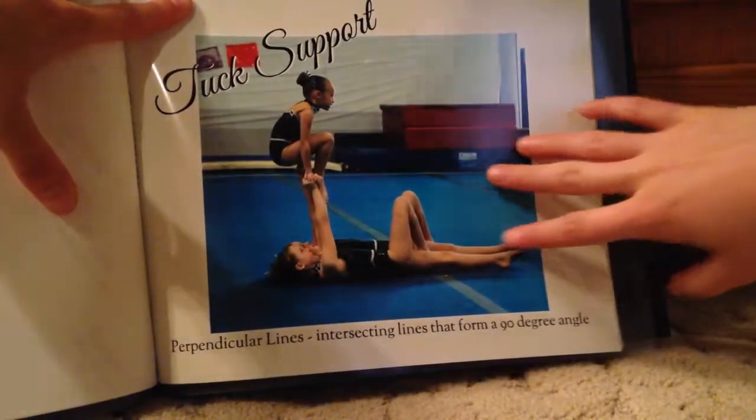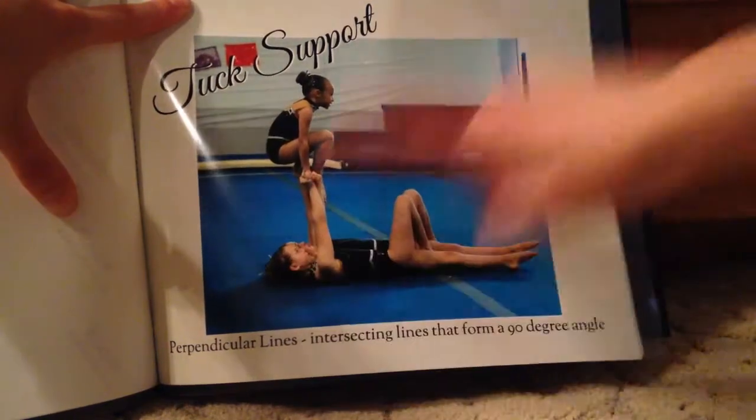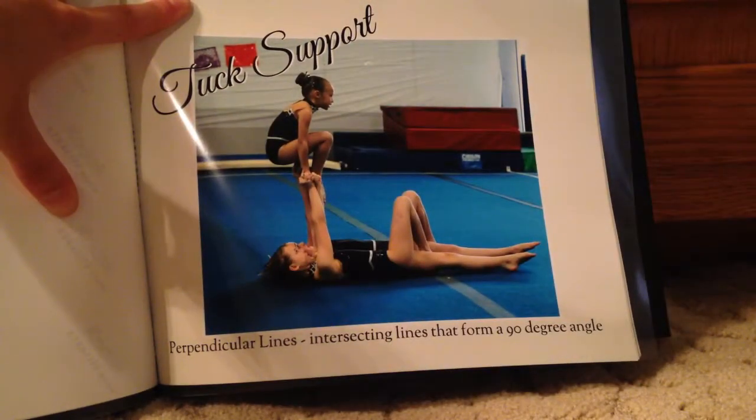Tuck support is our next skill, and the base's straight bodies create perpendicular lines with their arms, which means that their arms and their bodies act as intersecting lines that form a 90-degree angle.